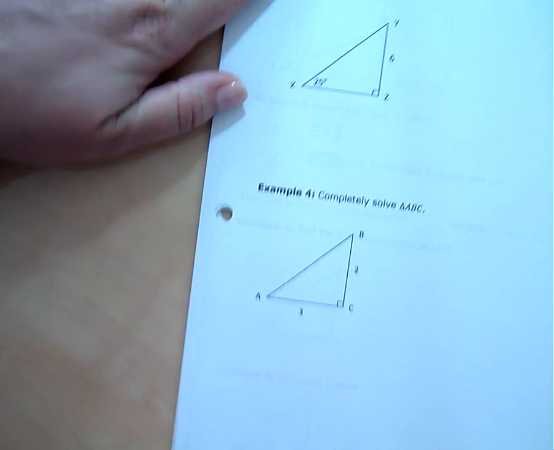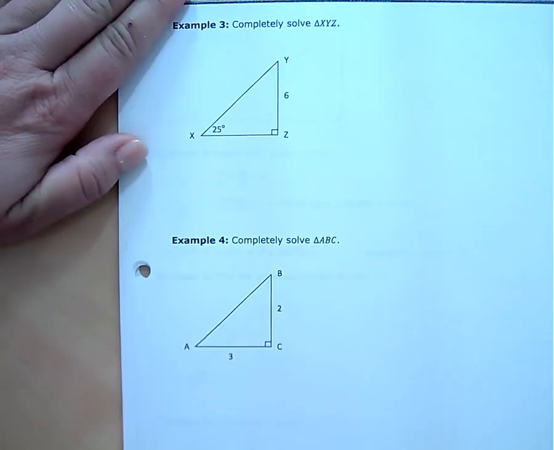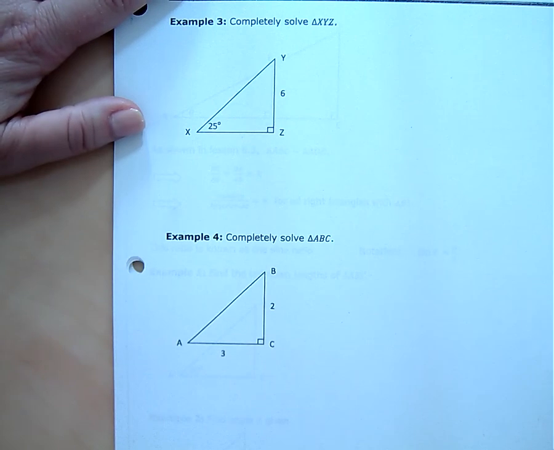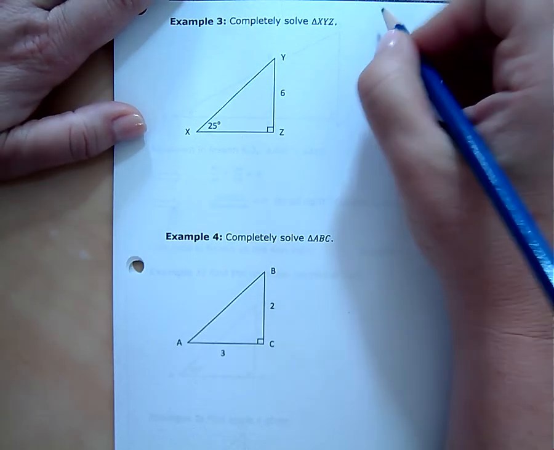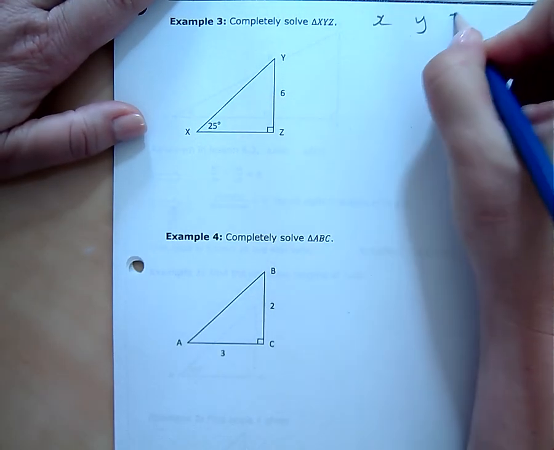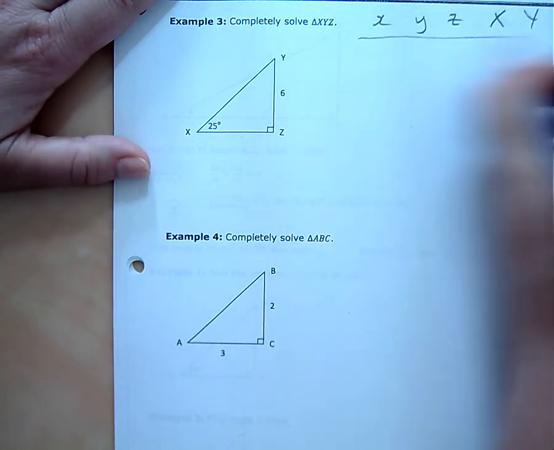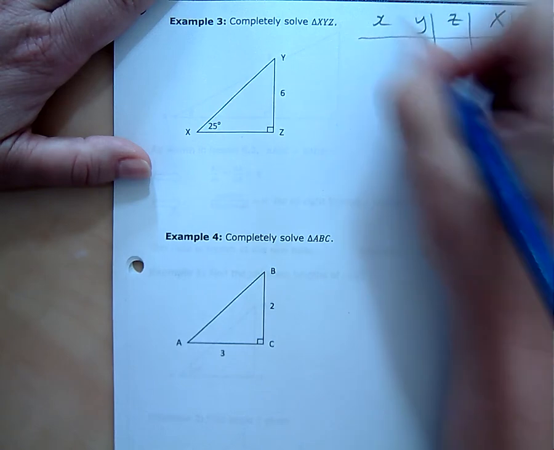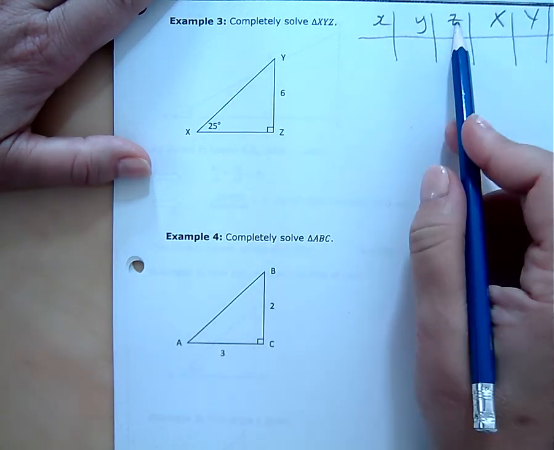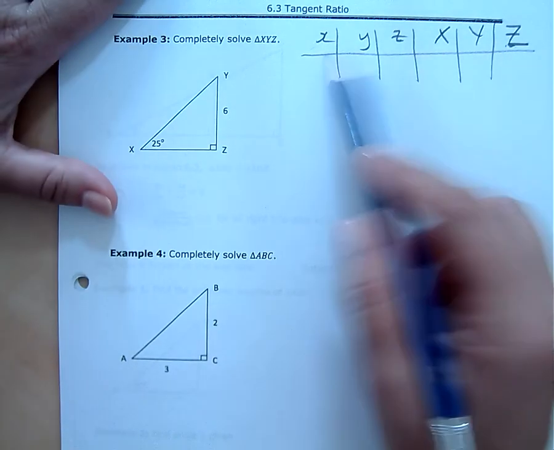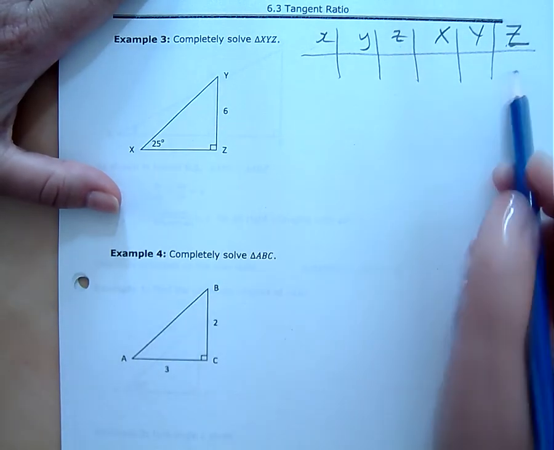Here we have: completely solve triangle XYZ. So what does completely solve mean? Completely solve means find all three angles and all three sides. So what I'm going to do is write X, Y, Z, X, Y, Z, and make a little chart. These are, of course, the three sides, and these are the three angles, because we know capital letters are the angles and small letters are the sides. We're going to plug it all in and see what we can find.